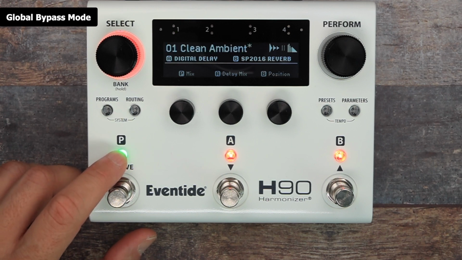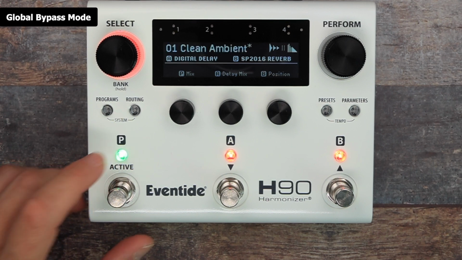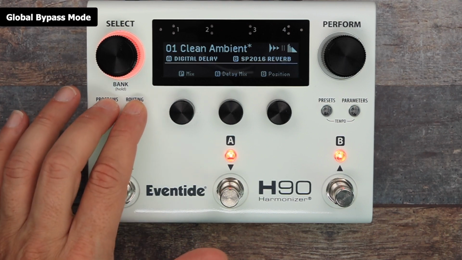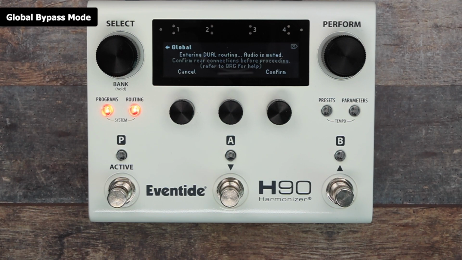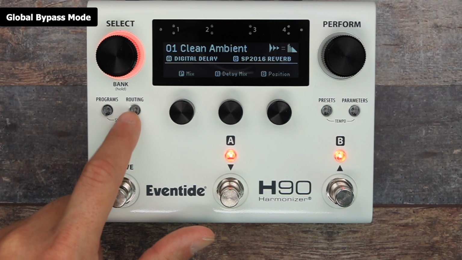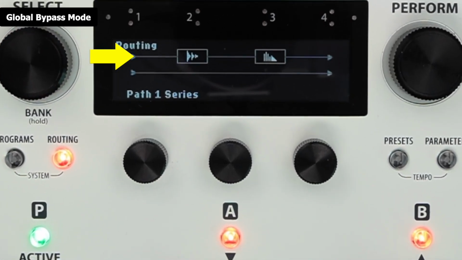One important thing to note: when using dual routing mode, the global bypass mode only affects inputs and outputs 1 and 2. Global bypass mode does not affect I/O 3 and 4, as these are always in DSP mode. The key thing to realize is, if we're after true bypass in dual mode, only inputs and outputs 1 and 2 offer that functionality.